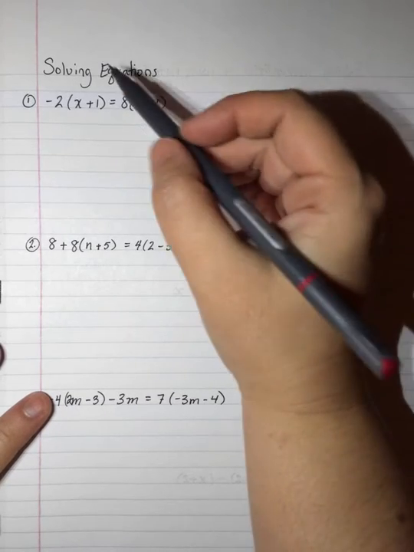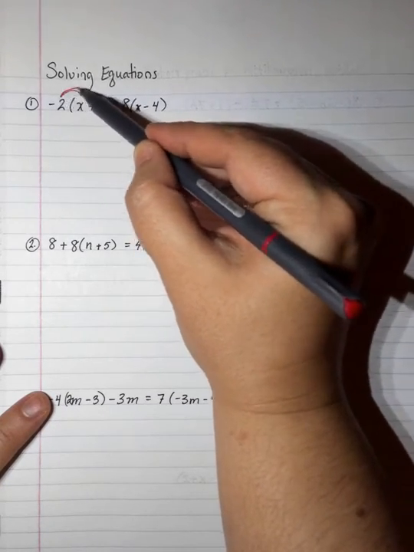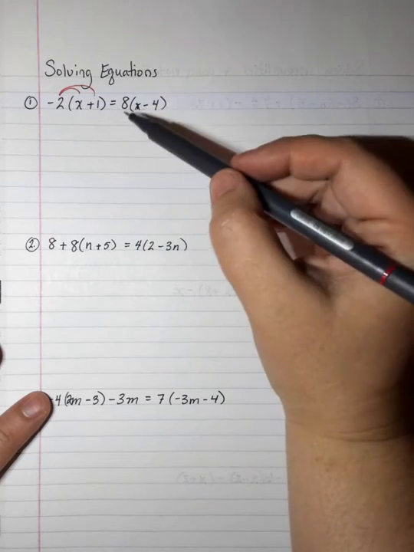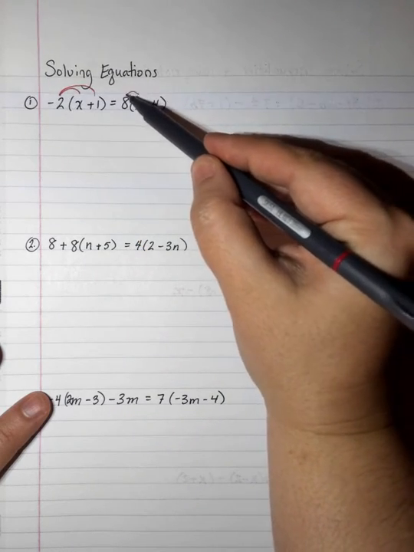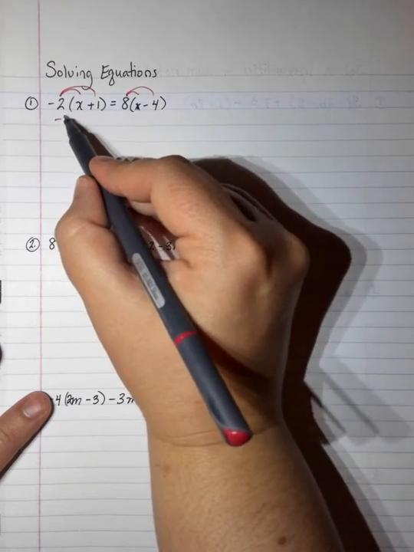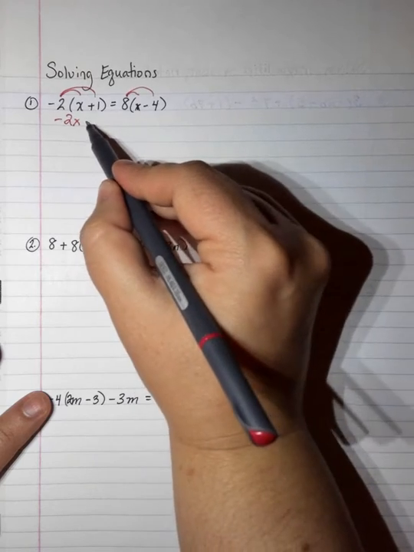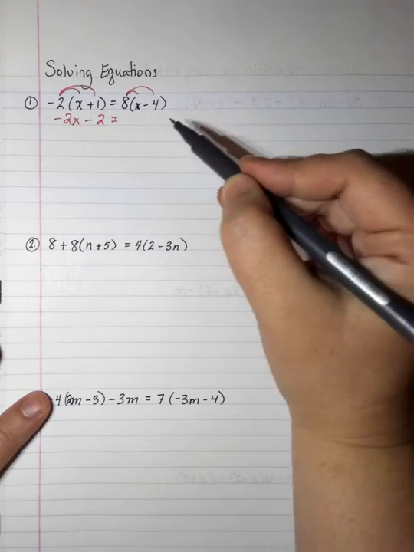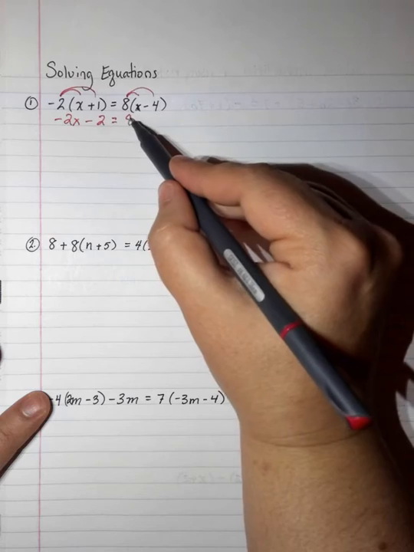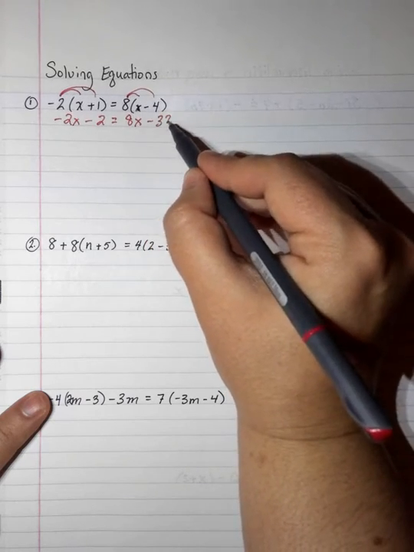So we're going to multiply everything inside these parentheses by -2. Everything inside this parentheses by an 8. So -2 times x is -2x. -2 times 1, -2. 8 times x is 8x. 8 times -4 is -32.